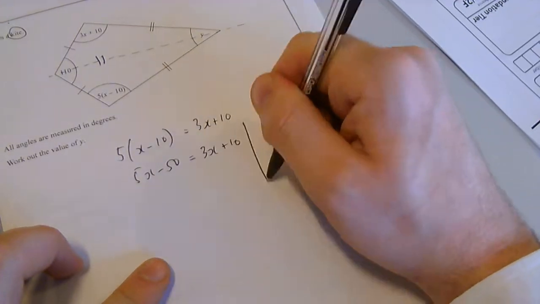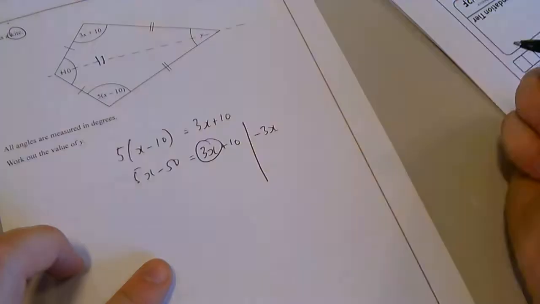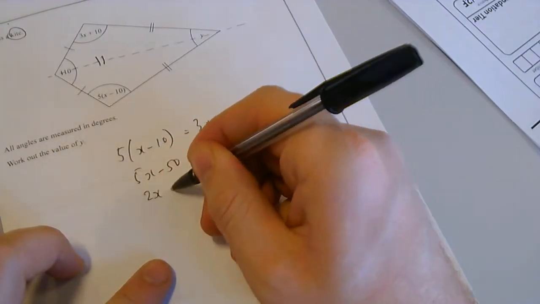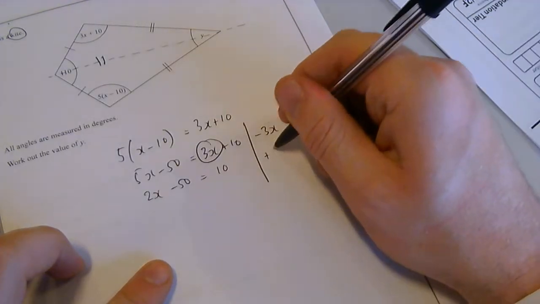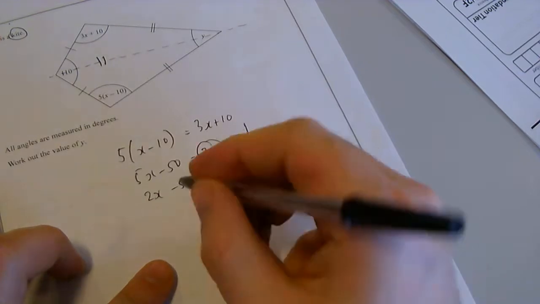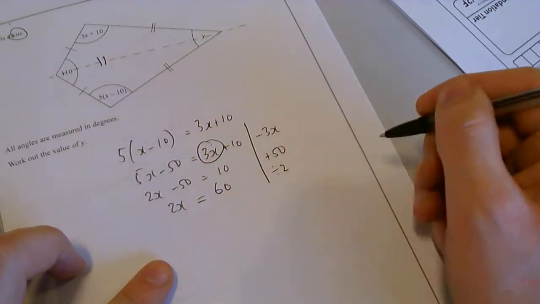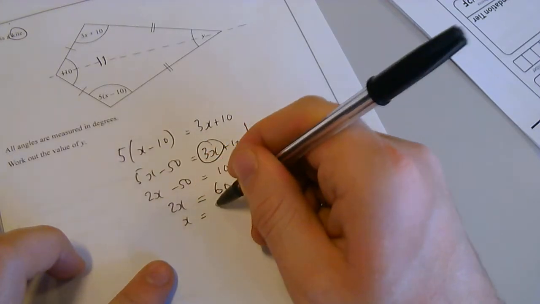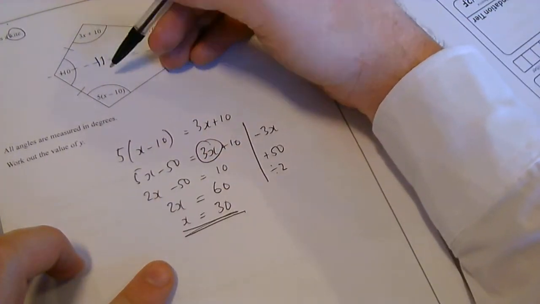Now I'm going to start the process of solving. So I'm going to take away 3x from both sides. So that becomes 2x minus 50 equals 10. Then I'm going to add 50. So remember, I'm doing the opposite of what I've got. So to get rid of a negative 50, I'm going to add 50 to both sides. So 2x equals 60. Then divide by 2. So x equals 30. So at the moment, I've figured out that the unknown x is 30 in this diagram.